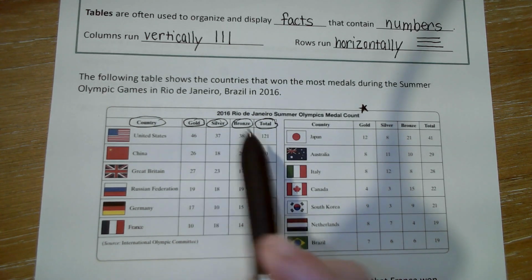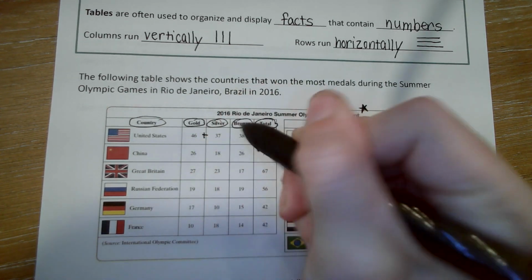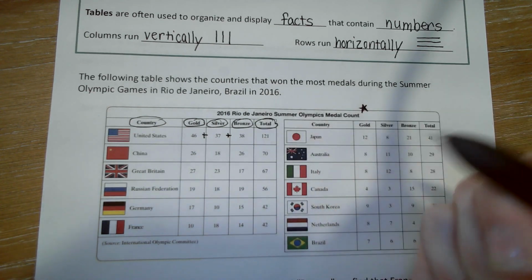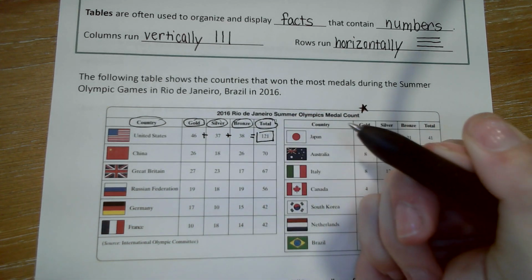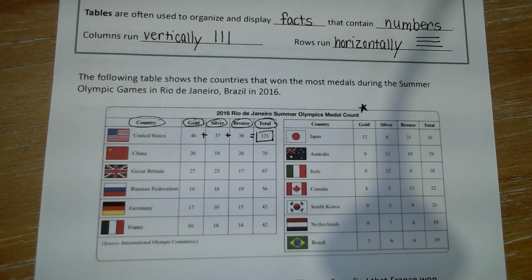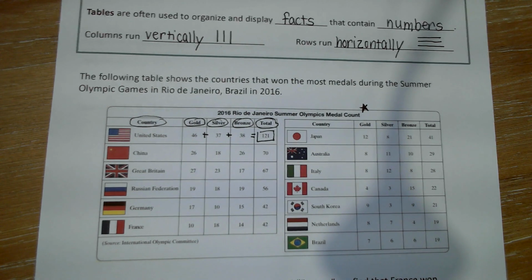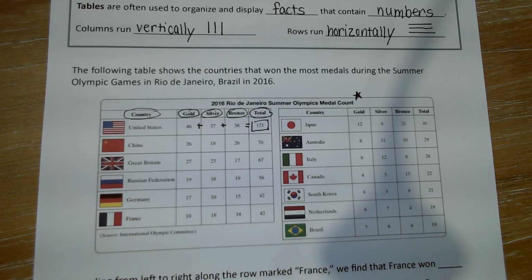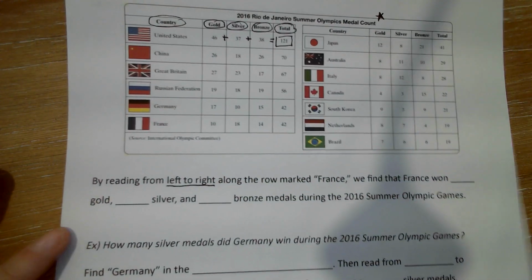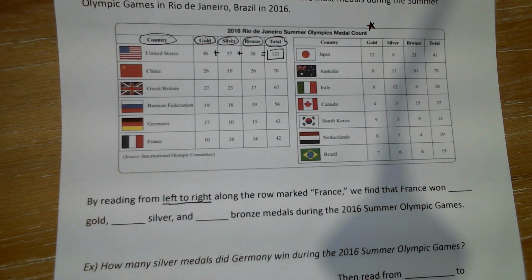If we add up all three, 46 plus 37 plus 38 equals 121. Now, we read from left to right. That's important. Just like you would read in a book. You read from left to right along the row marked France.